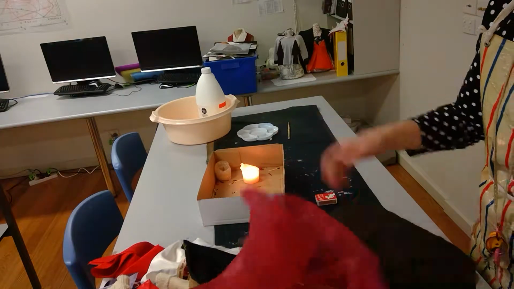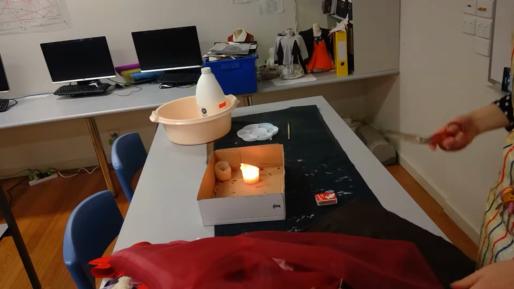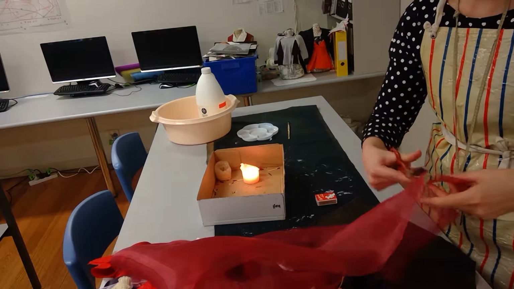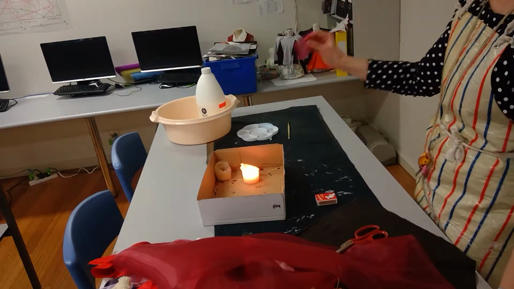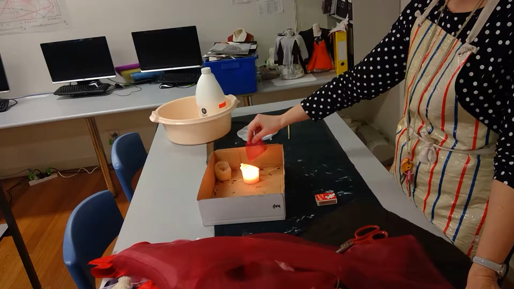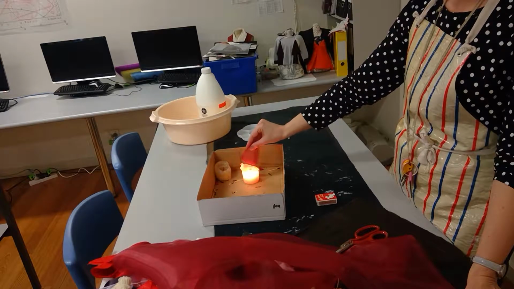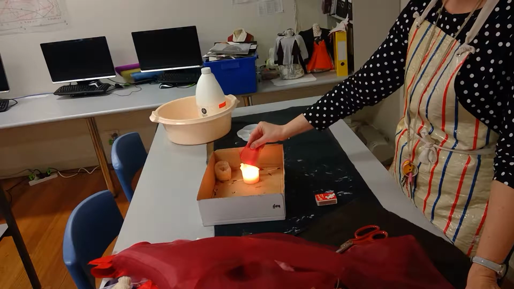If I'm going to grab, for example, this is organza. I know that this organza is very synthetic. So straight away, I know that it's going to melt. I'm going to cut a little swatch for myself, about that big. I'm not going to hold it directly onto the flame. I'm just going to hover it a little bit above the flame. I hope you can see this on the video. It's actually going to start to melt. I'm not even putting that in the flame, just a little bit above it.